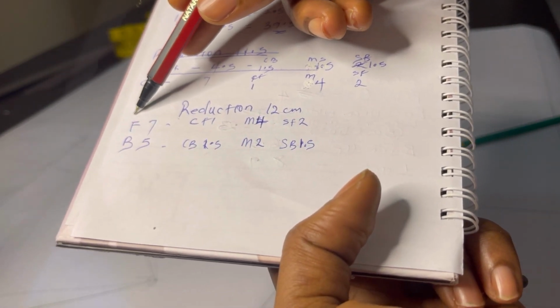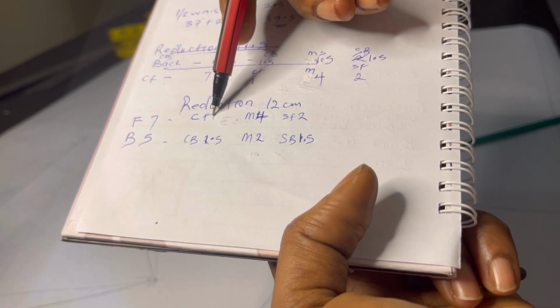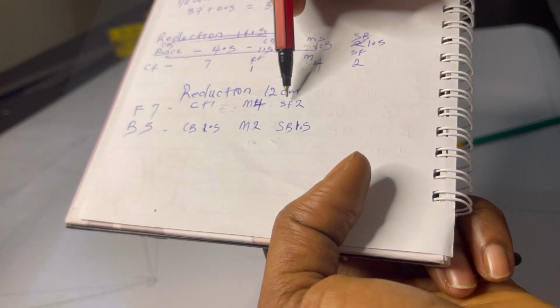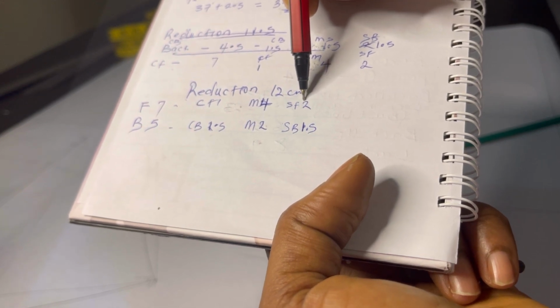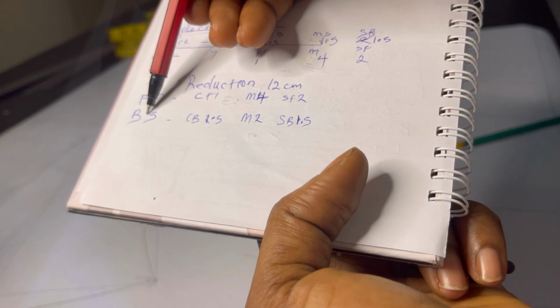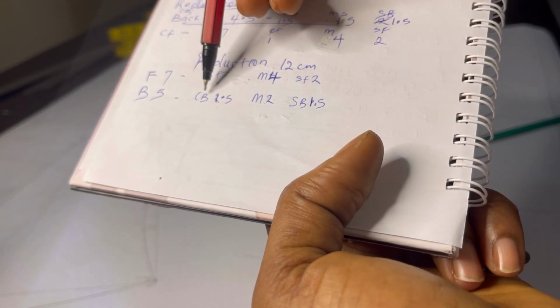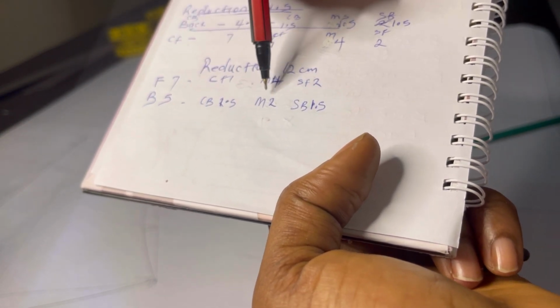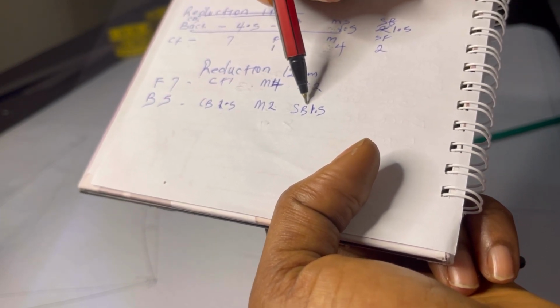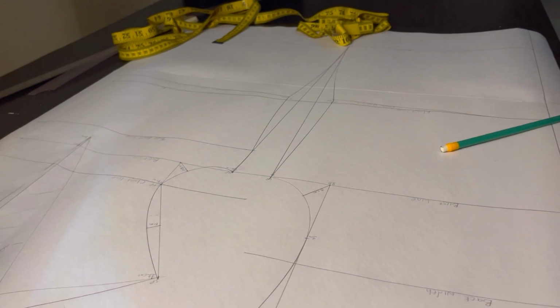I've given 7 to the front. So the CF 1 cm, the middle 4 cm, the side 2 cm. The back I've given 5 cm. So CB 1.5 centimeters, the middle 2 cm, and the side 1.5 to complete it 5 cm.